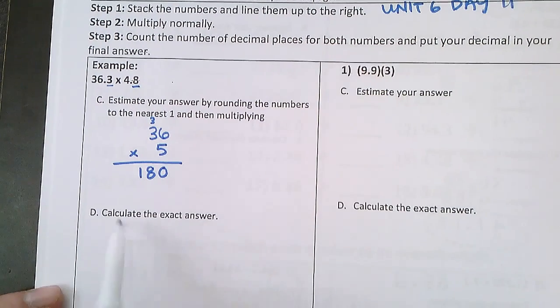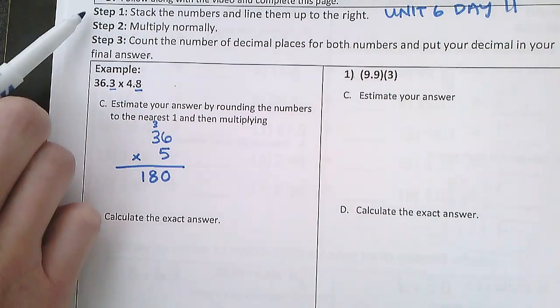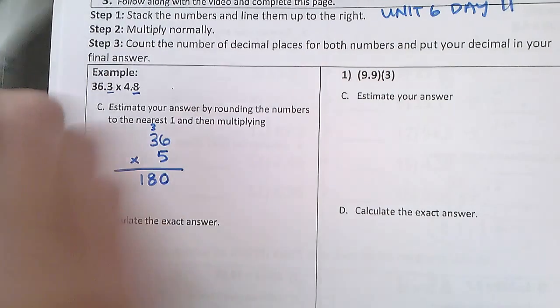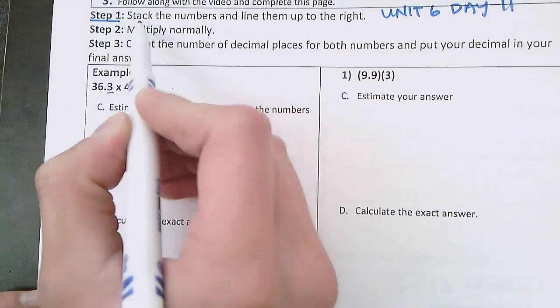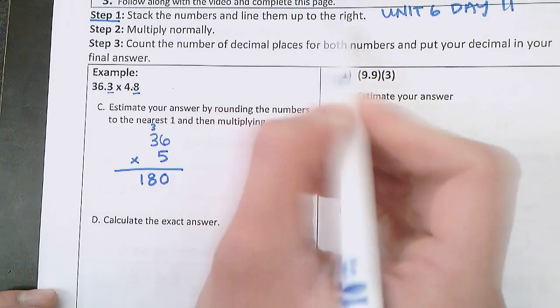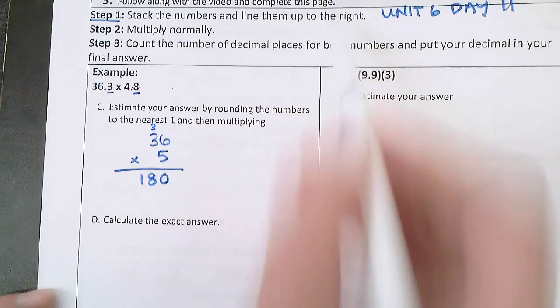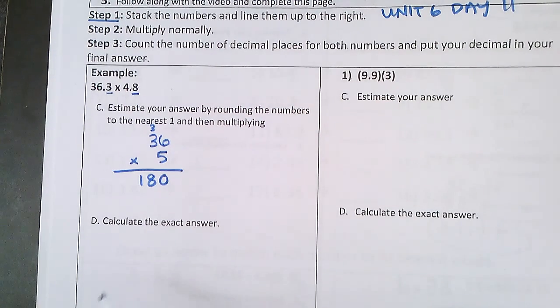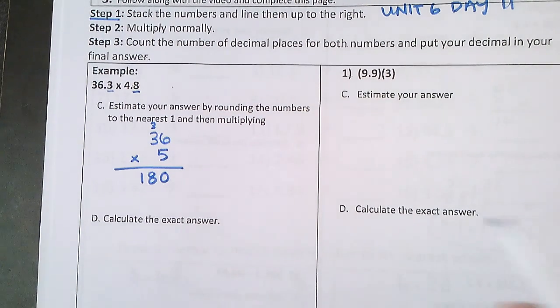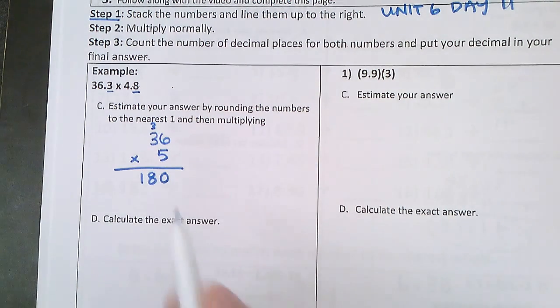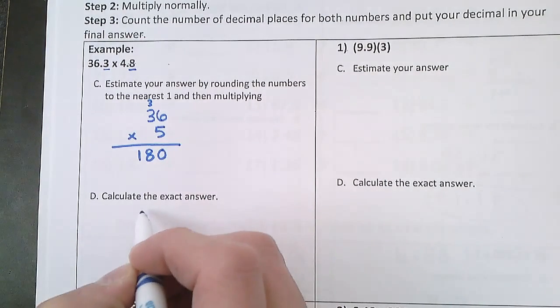So now let's calculate the exact answer. Let's look at the steps here. Step 1 at the top, it says to stack the numbers and line them up to the right. This is a little bit different than what we did with adding decimals, because when you were adding and subtracting decimals, you lined the numbers up at the decimal place. Here, you're going to push everything to the right.